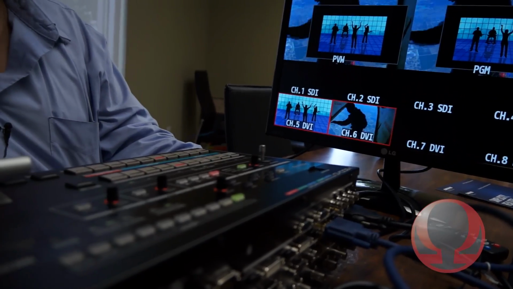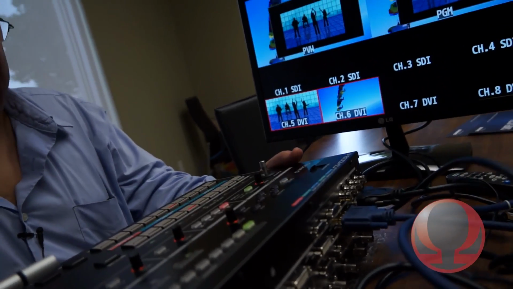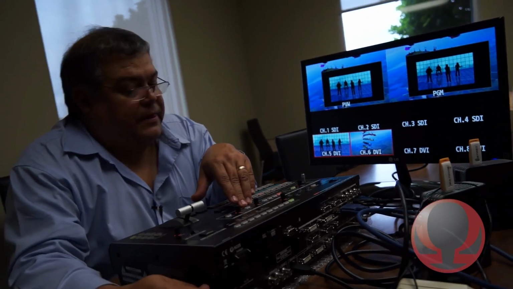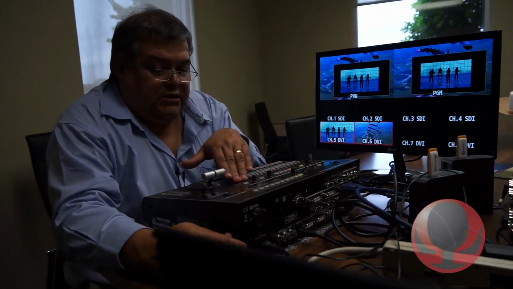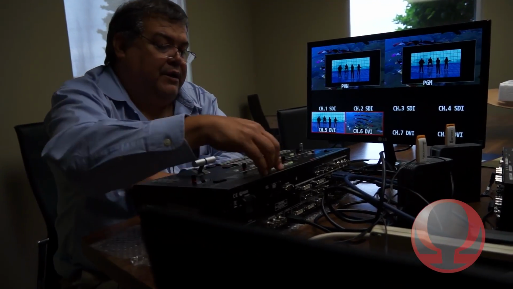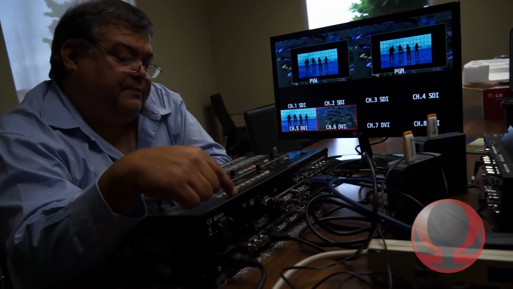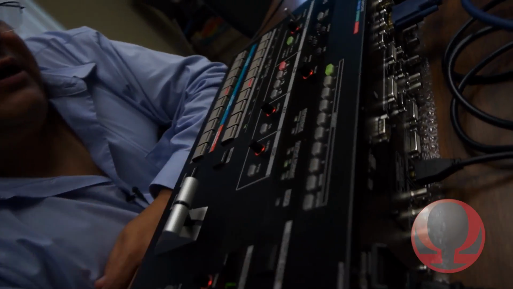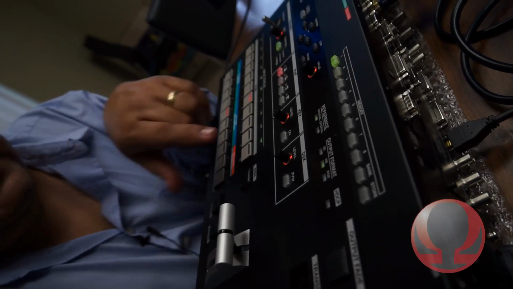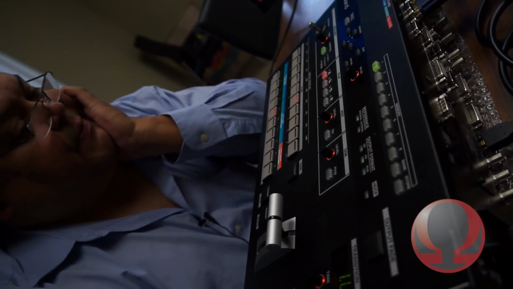So let's see, what else can we talk about? We do have key functions, either luminance or chrominance type key. We do have DSK, which is downstream keyer, so we can add credits. We do have memory. We have 8 banks, and each bank has 8 locations, so that's a total of 64 places that we can store settings and parameters.